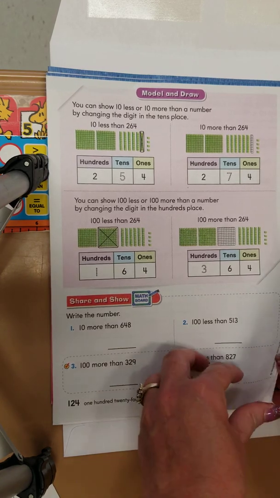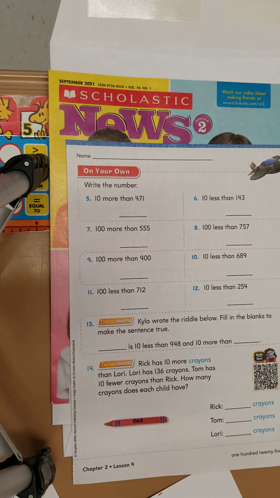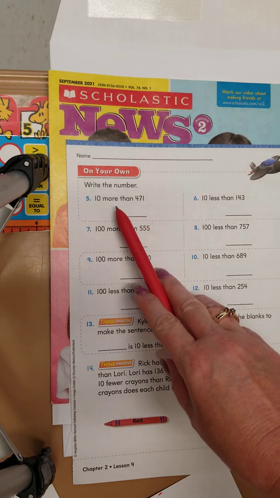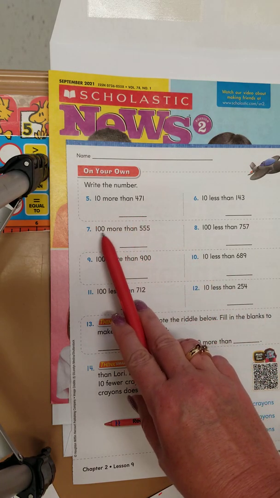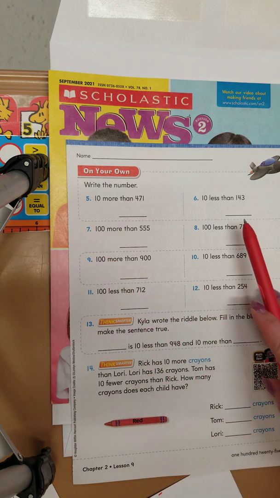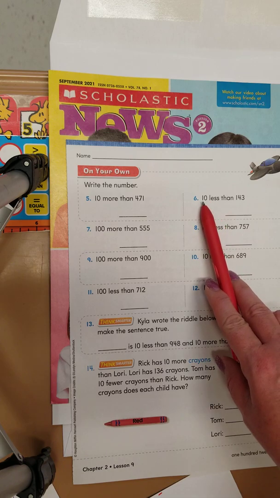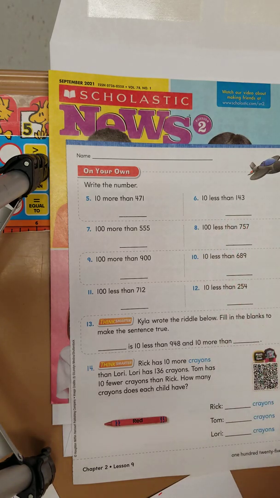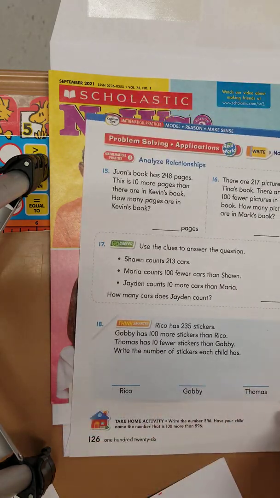Okay, so today you are going to complete the rest of this assignment. And I'm going to let you do it independently. Remember, more means bigger. Pay attention to whether it's tens or hundreds. Over here, less means smaller. And pay attention if it's tens or ones that you're looking for. You have to do this page and the page on the back.